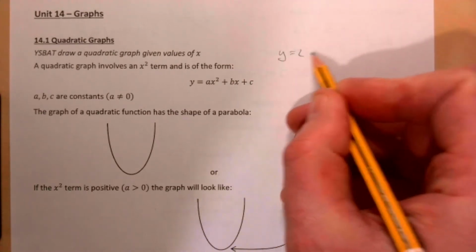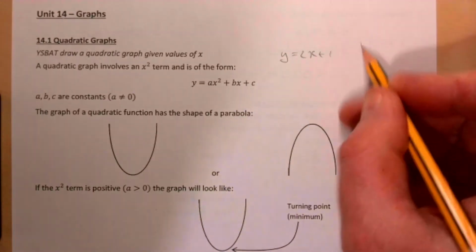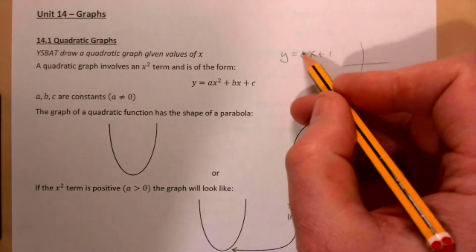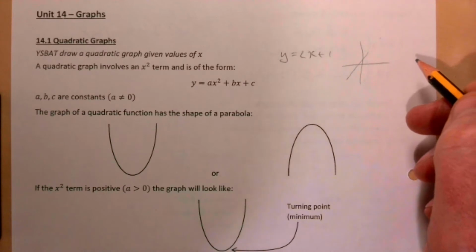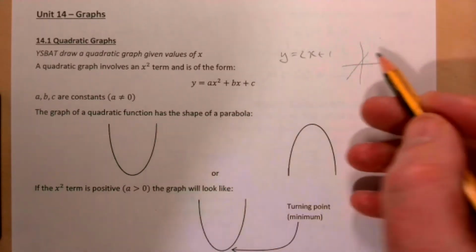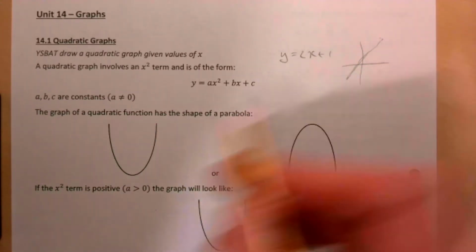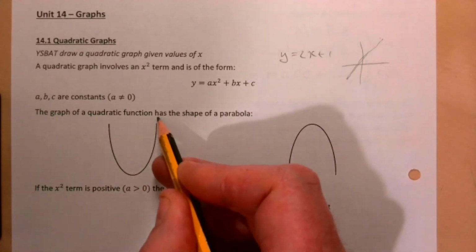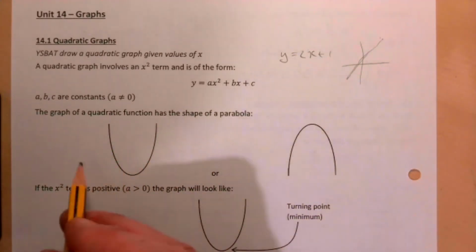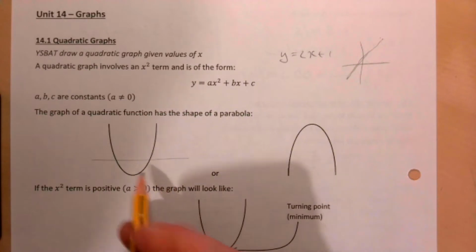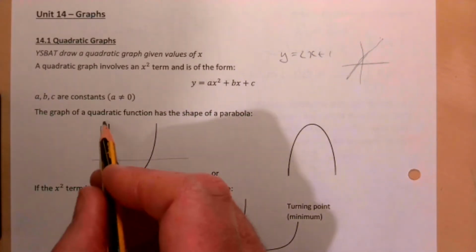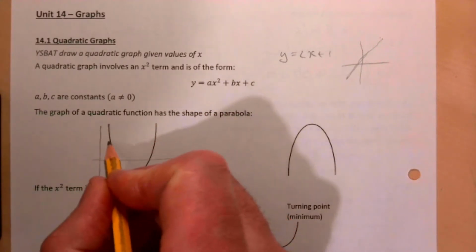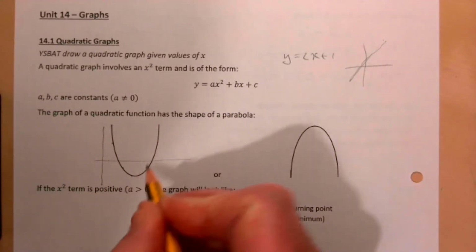If we have a straight line graph, for example y equals 2x plus 1, what that forms is a straight line. As you put in different values of x, it gives out different values for y, and we end up with something like that. However, a quadratic graph doesn't give a straight line, it gives a curve, and the curve either looks like this or it looks like this. If I throw some axes on here, say here's the x-axis, here's the y-axis, as I put in different values for x, different values for y, so these are all points then on this graph.